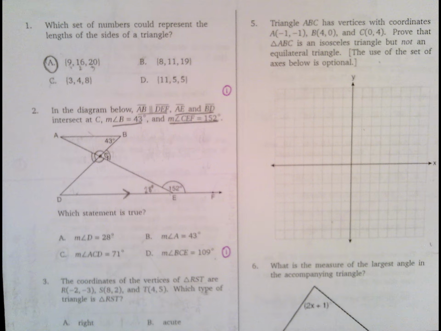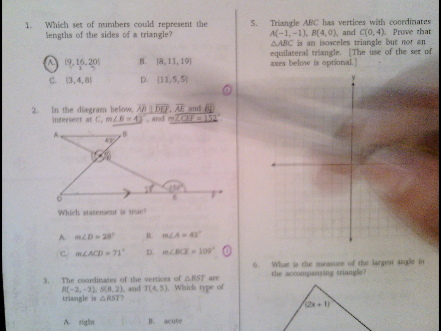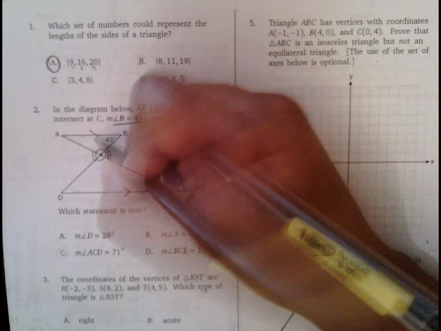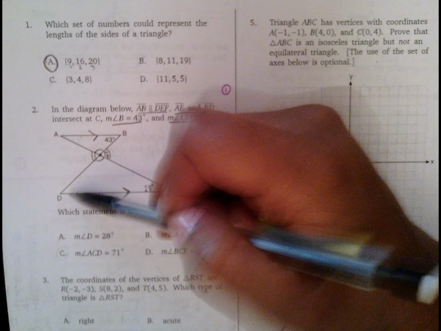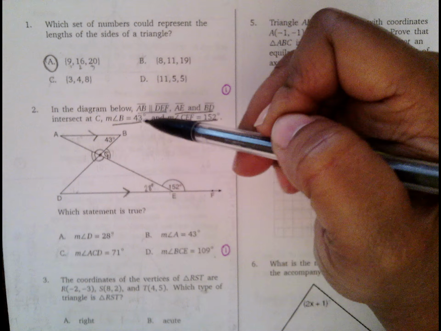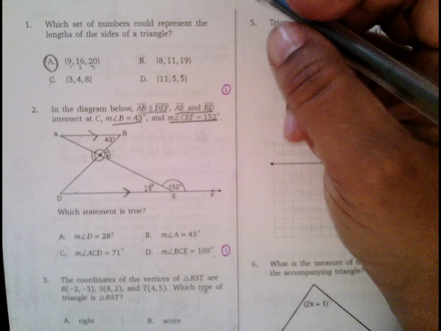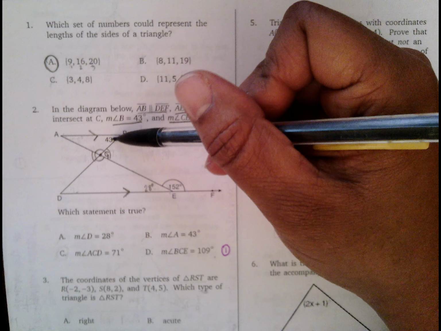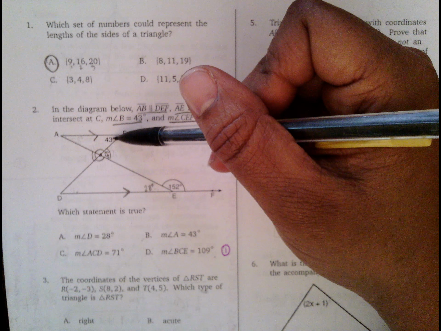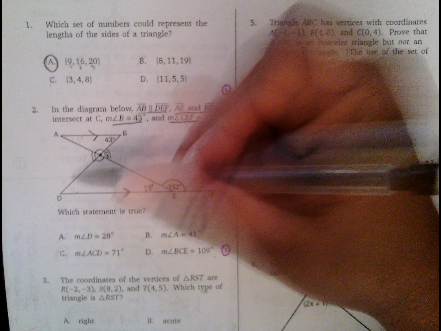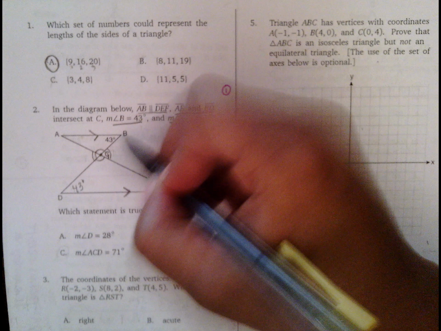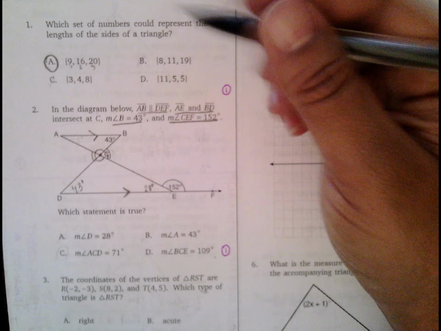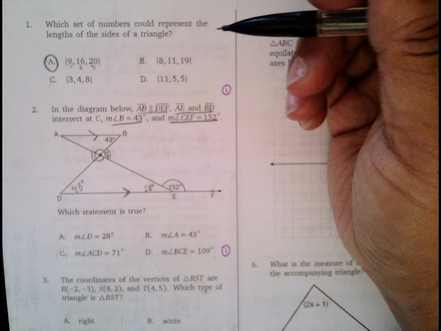Also, because these sides are parallel, it says side AB is parallel to DEF, that means that with this being the transversal, if 43 is to the left of the transversal, then this angle to the right of the transversal would be the alternate interior, and alternate interiors are congruent.